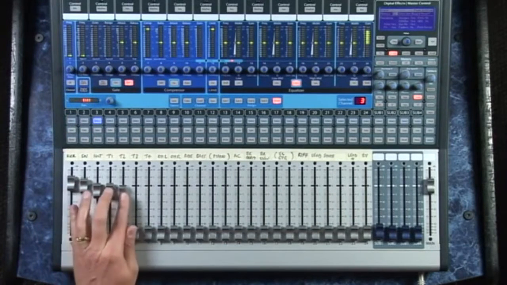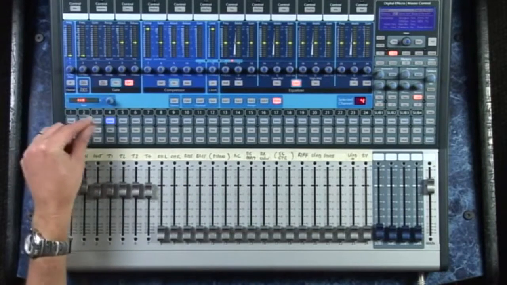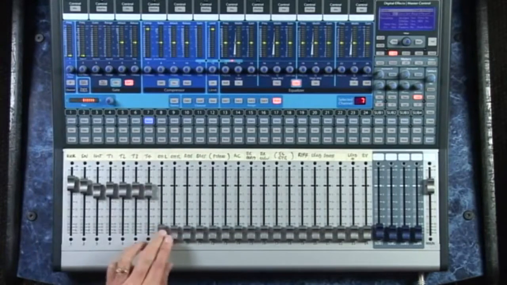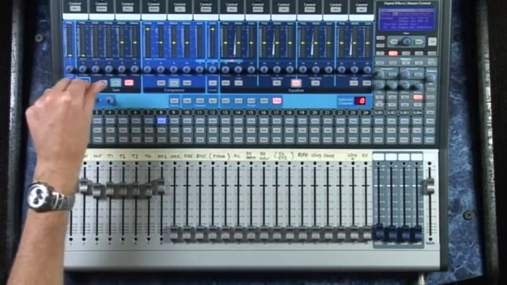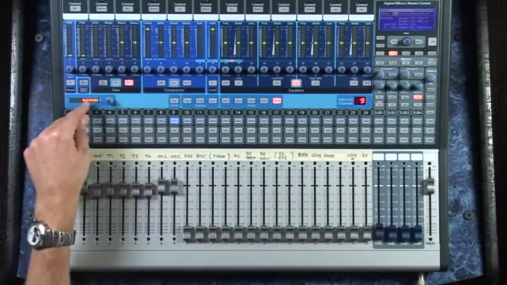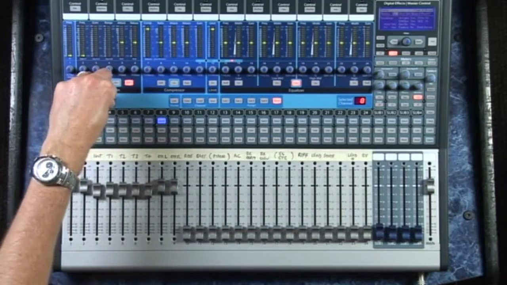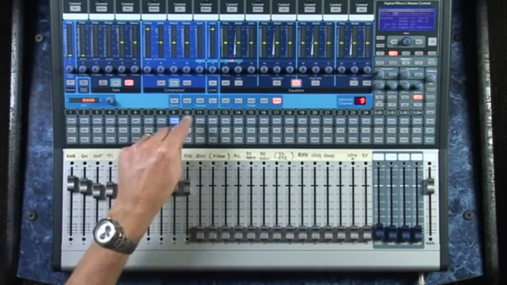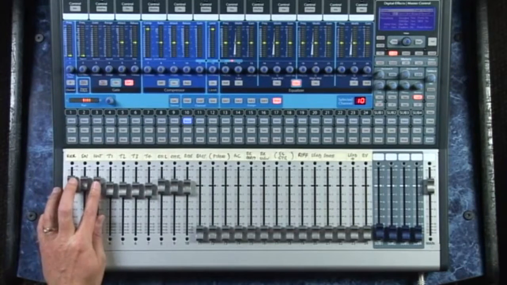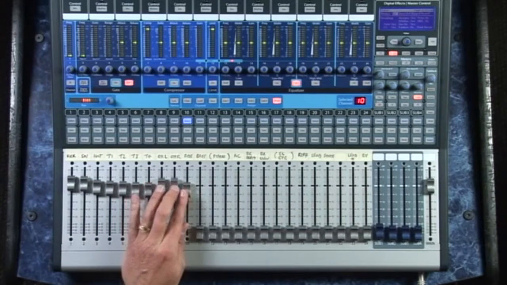So we'll bring up the toms. And same thing, maybe tom 1 there, tom 2 there, tom 3 there, tom 4 there. Overhead left. I'd do that all the way to the left, and the right one all the way to the right. I would tend to be a little bit more aggressive with the panning of these guys. And here's the right. I'll put that over a little bit there. Okay, that's kind of a rough routing of my drums.